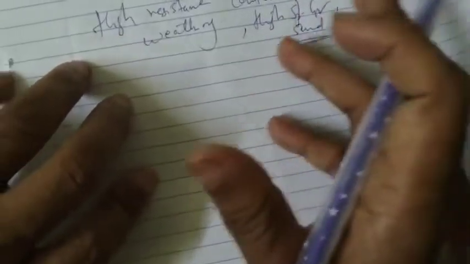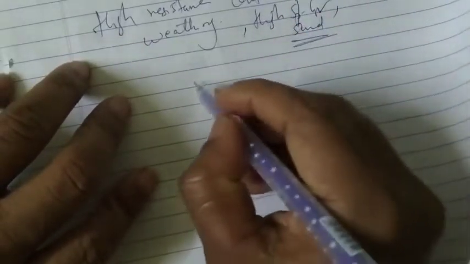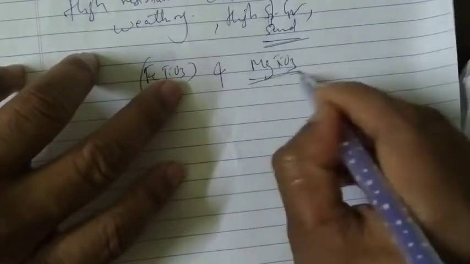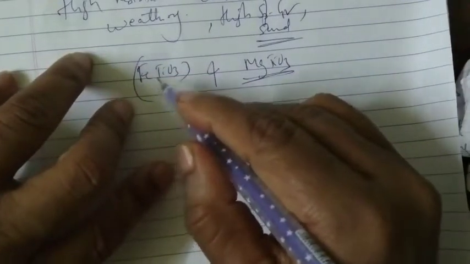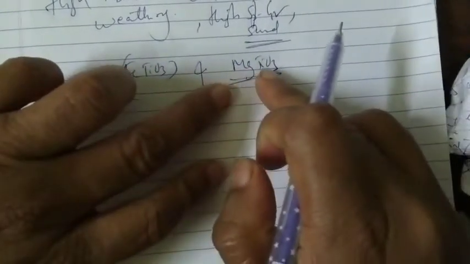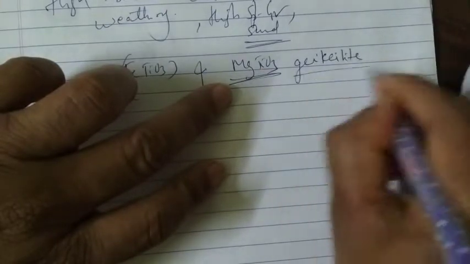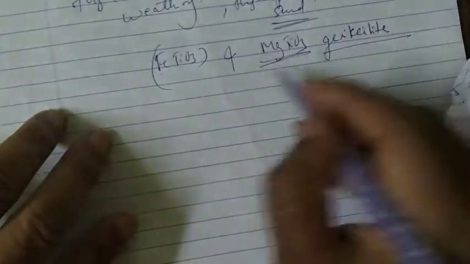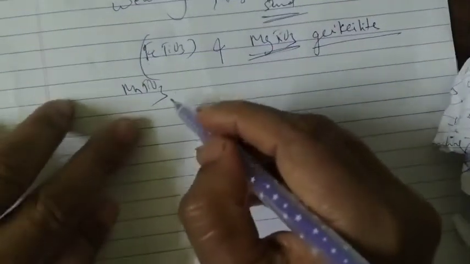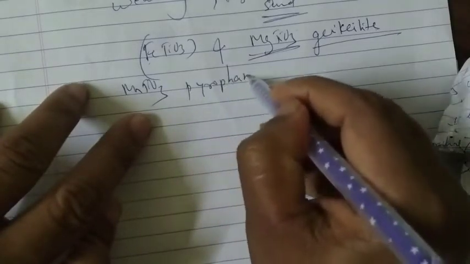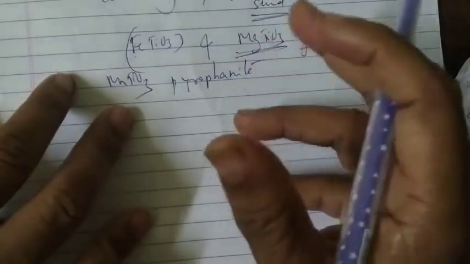A solid solution series exists between ilmenites, that is FeTiO3, and one more, MgTiO3. Here magnesium is introduced in place of iron, and they form a solid solution if we mix both. When it is MgTiO3, it is called geikielite. Then there is manganese, MnTiO3. When manganese is introduced, it is called pyrophanite. These are different terms where solid solutions can be made.